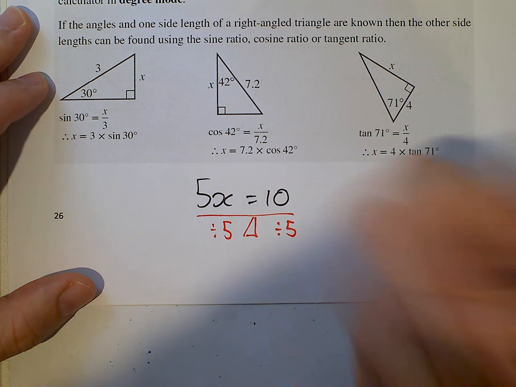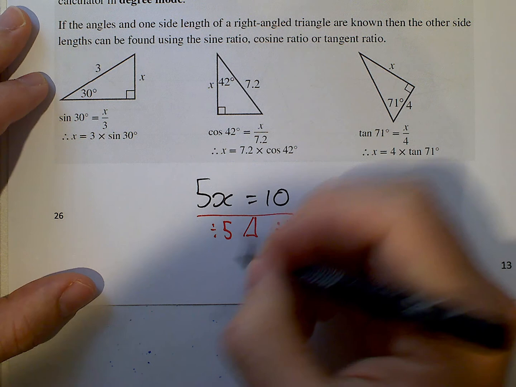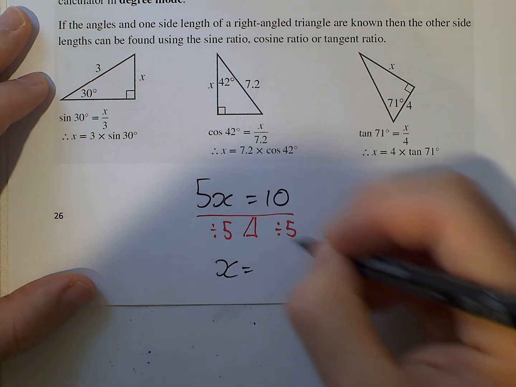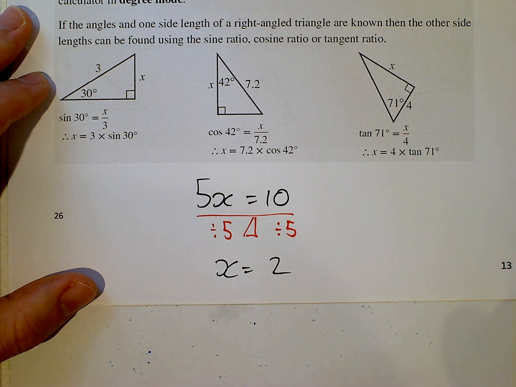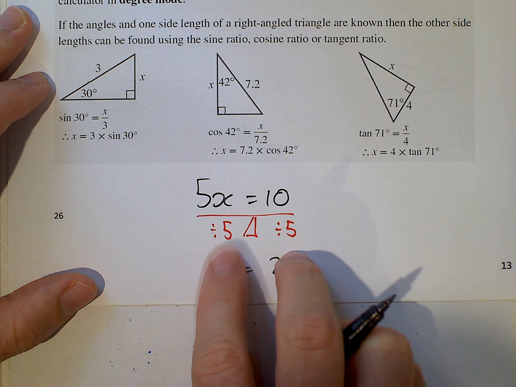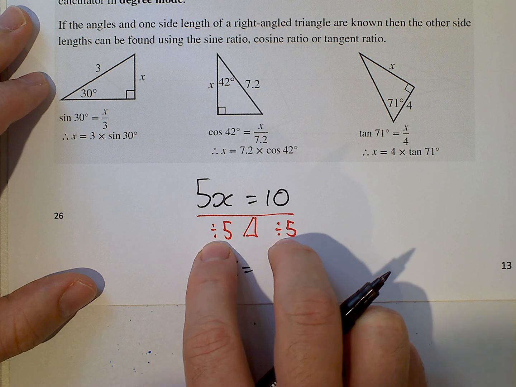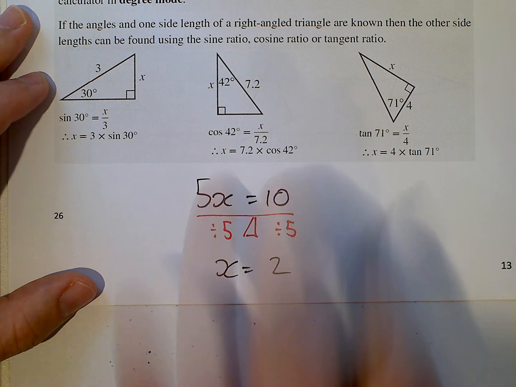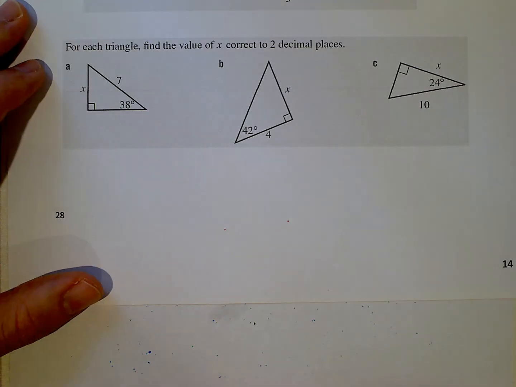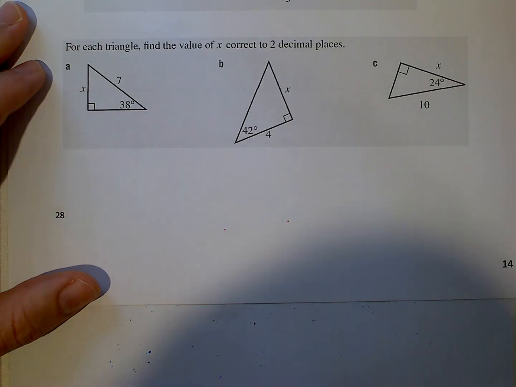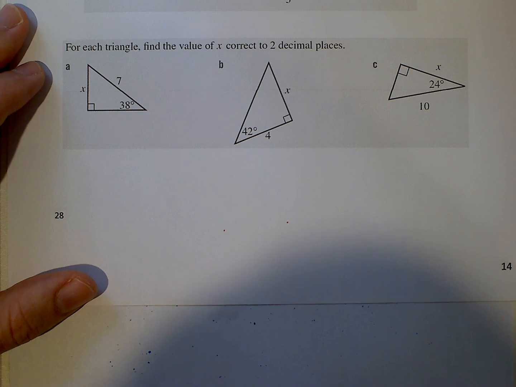If I divide both sides by 5, that'll be x, and 10 divided by 5 equals 2, because 5 times 2 equals 10. So we're going to be using this idea of equations with trigonometric ratios. So you've got to understand that.